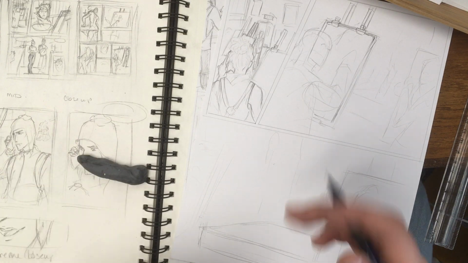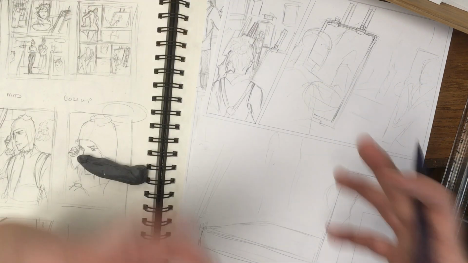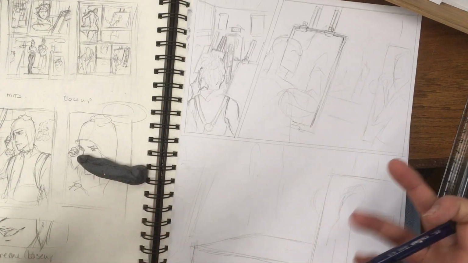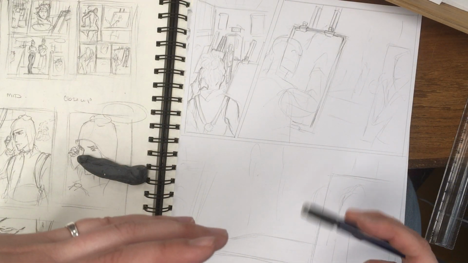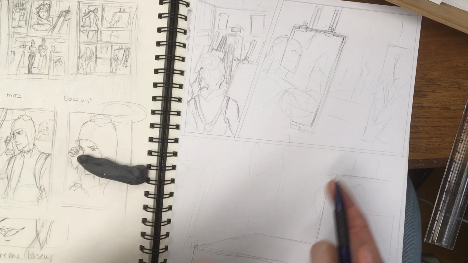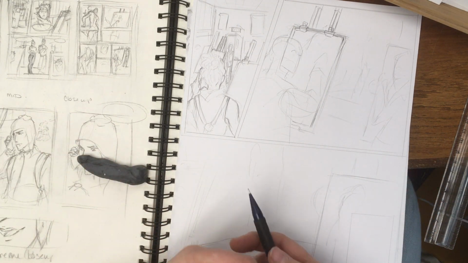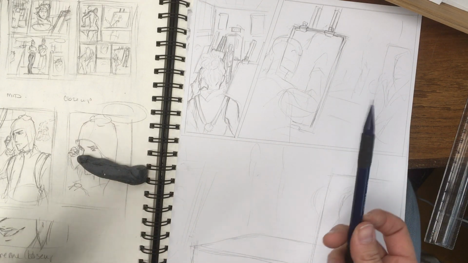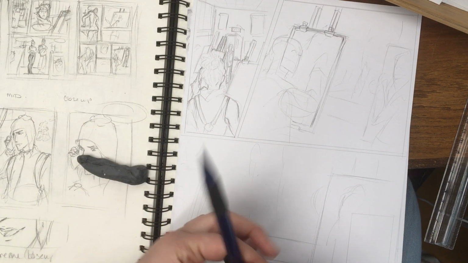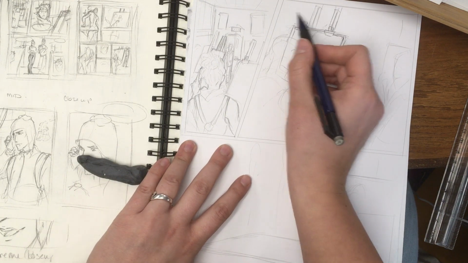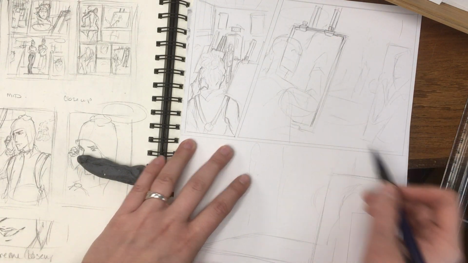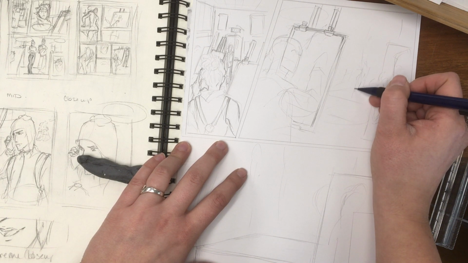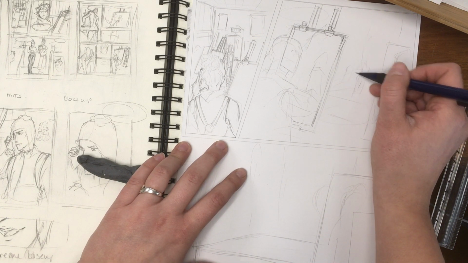Your thumbnails give you your basic idea of what you want in your panels. Your roughs give you more defined, tightened lines and perspective and where everything is going to go. This is technically a rough stage. I will take this and put it into Photoshop and ink it and do everything on there. Working in some bubbles.